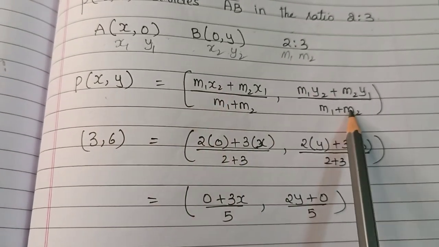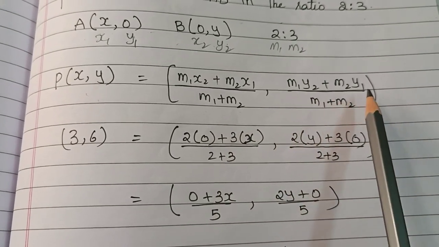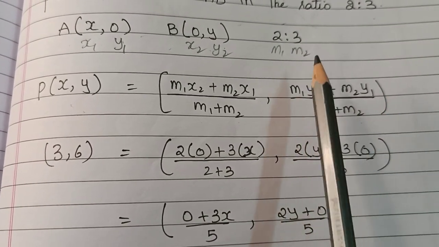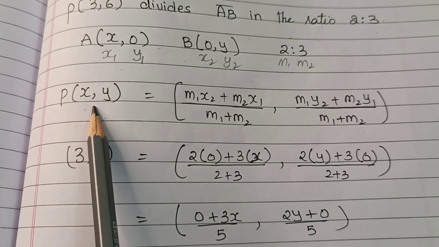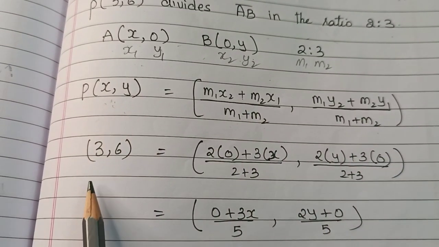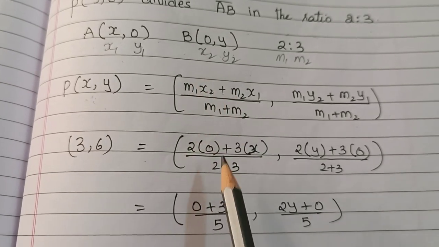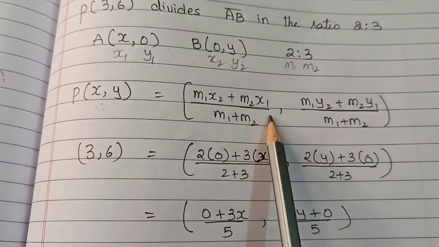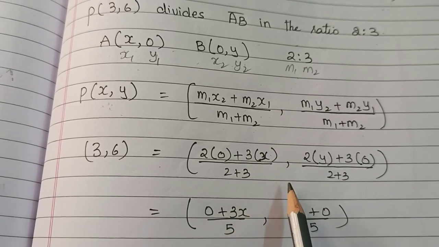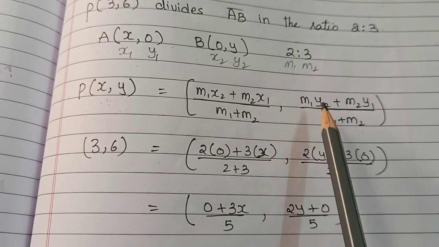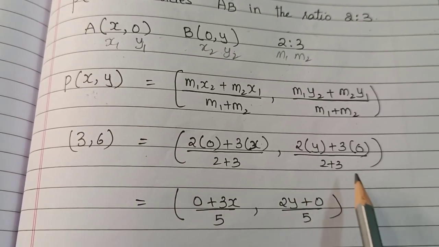P is dividing A and B. So P(x, y) = ((m1x2 + m2x1)/(m1 + m2), (m1y2 + m2y1)/(m1 + m2)), where m1, m2 are the ratio, and (x1, y1), (x2, y2) are the points A and B. Okay, P has already been given as this point dividing A and B. So (3, 6) = ((2 times 0 + 3 times x)/(2 + 3), (2 times y + 3 times 0)/(2 + 3)).